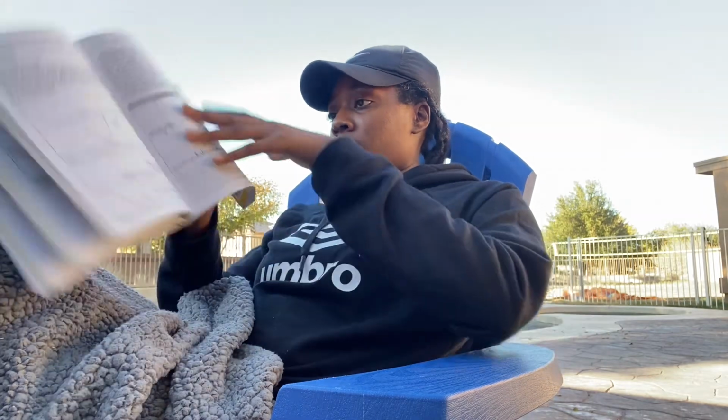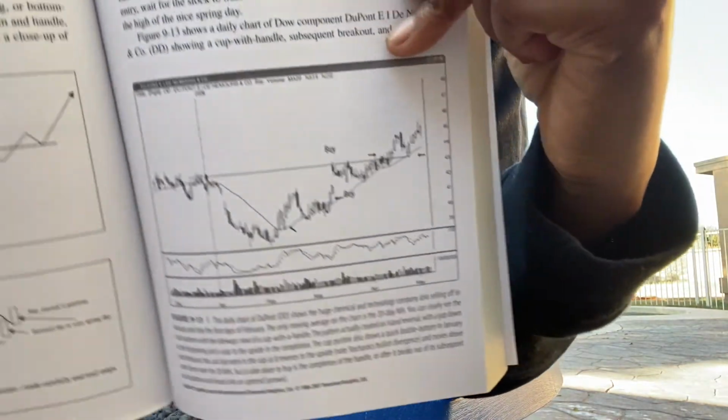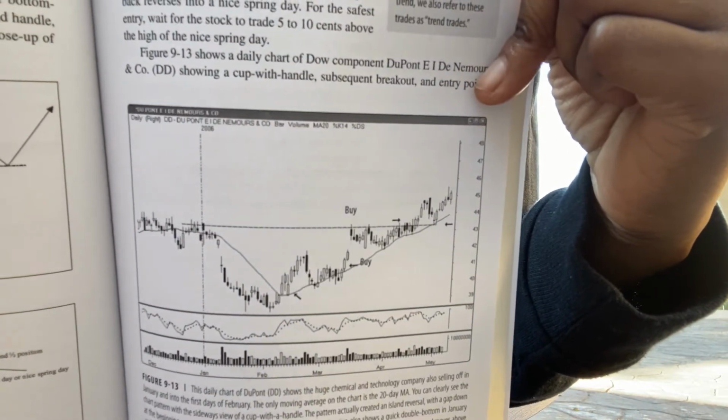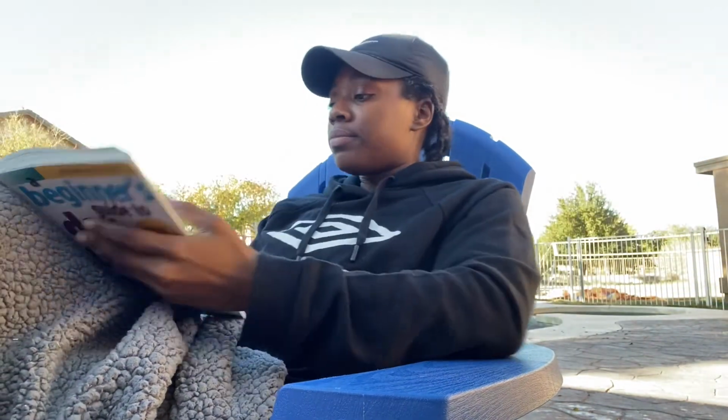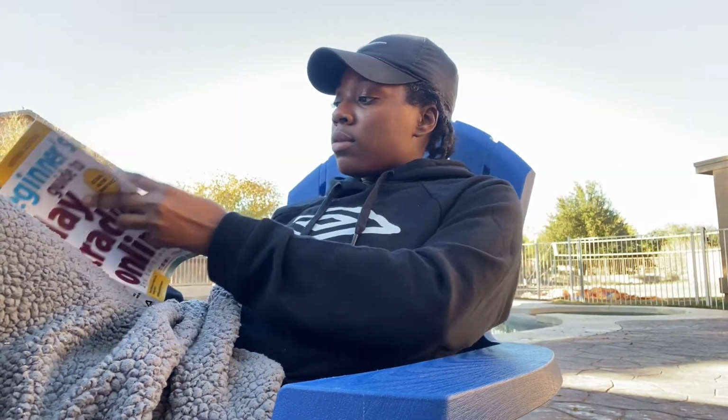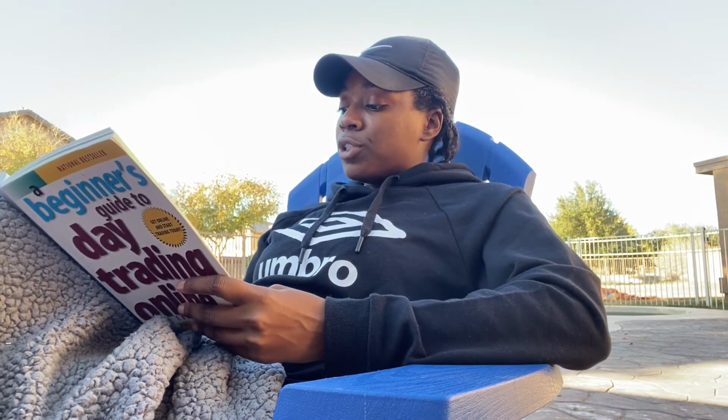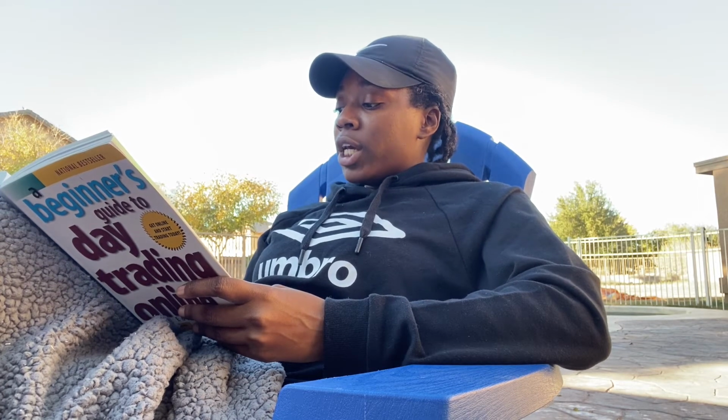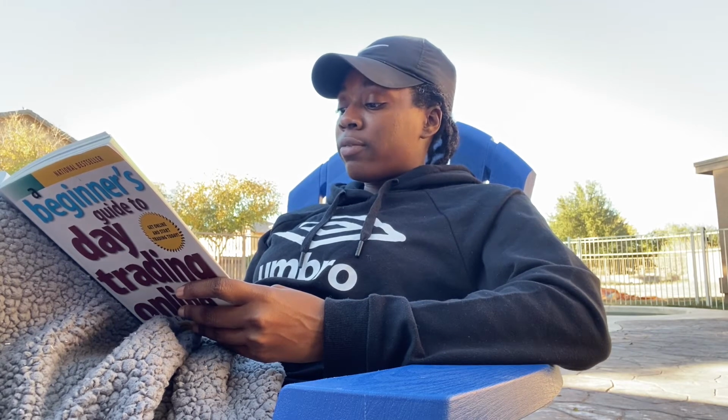Figure 9-13 shows a daily chart of Dow component DuPont, showing a cup with handle, subsequent breakout, and entry points. And then the explanation for Figure 9-13 says, this daily chart of DuPont shows the huge chemical and technology company also selling off in January and into the first days of February. The only moving average on the chart is the 20-day moving average.